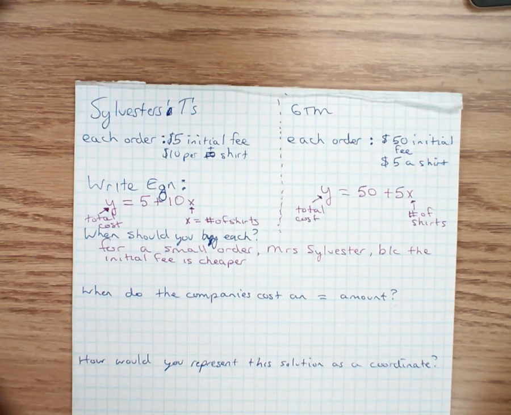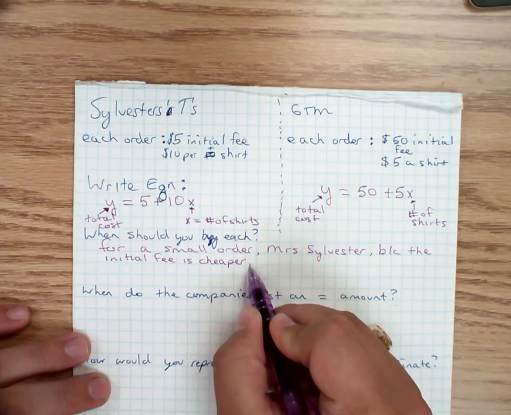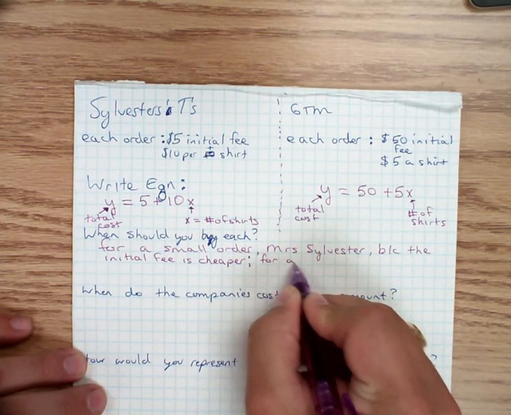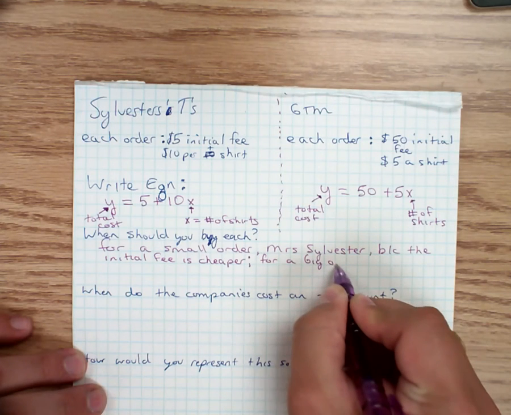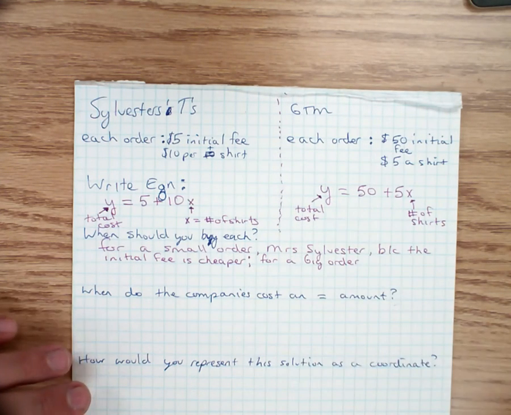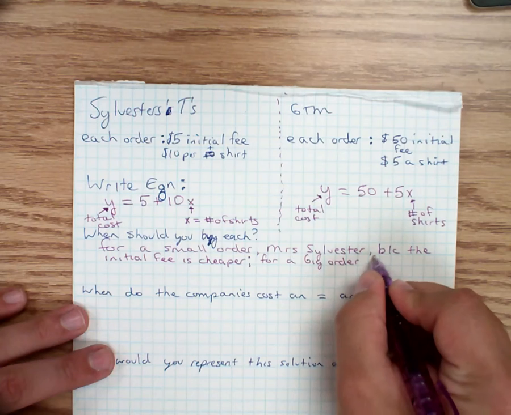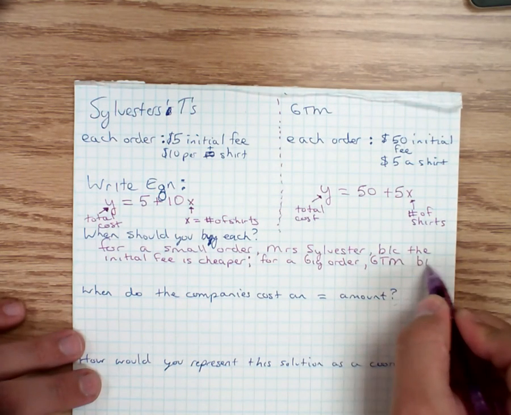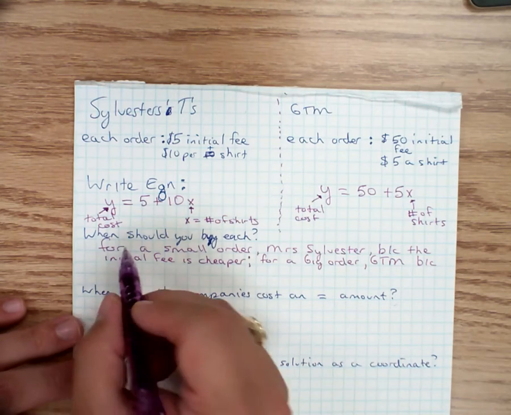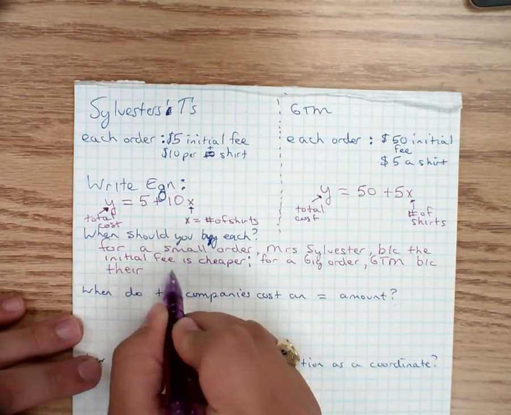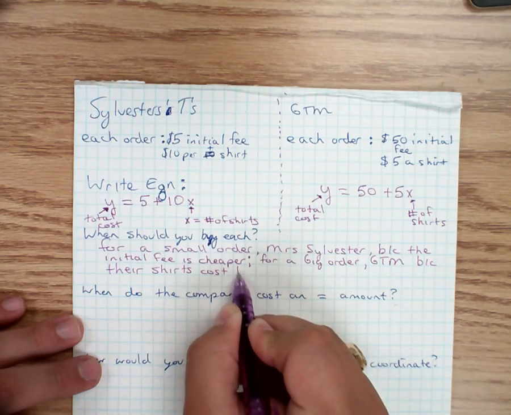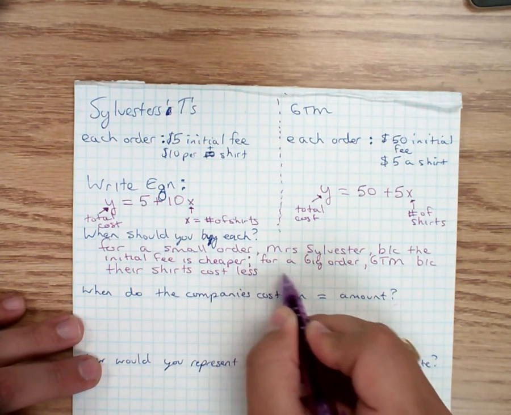Okay, so now let's see here. So what about for a big order? The GTM. Depends on how big still. Well, let's say a really, really big order. Anything bigger. GTM, because why? Because the shirts cost less. Because their shirts cost less per shirt.